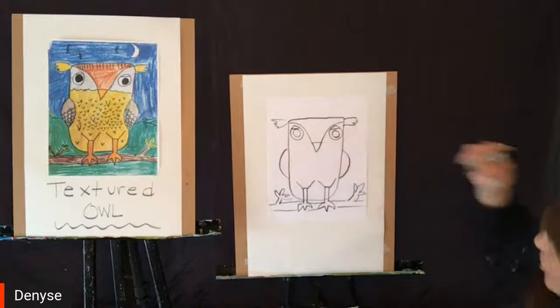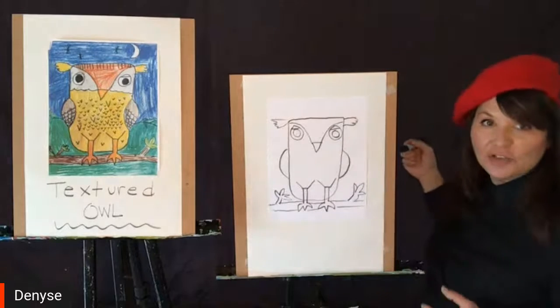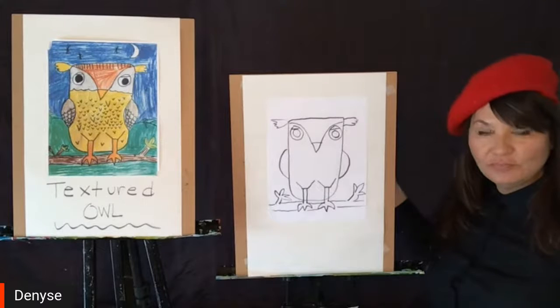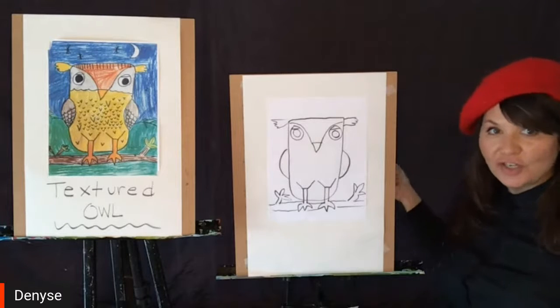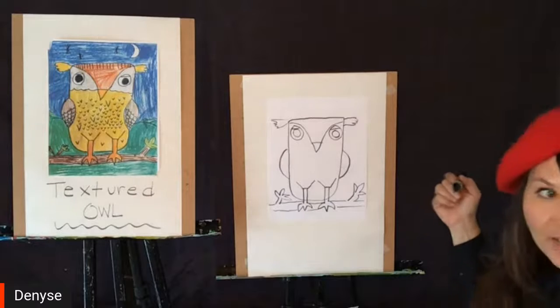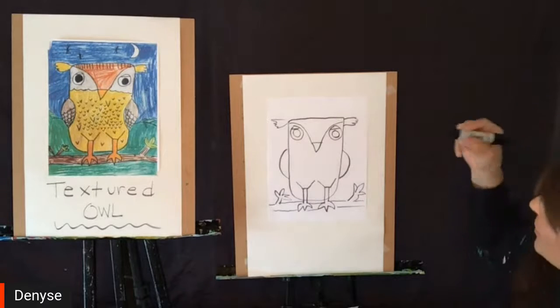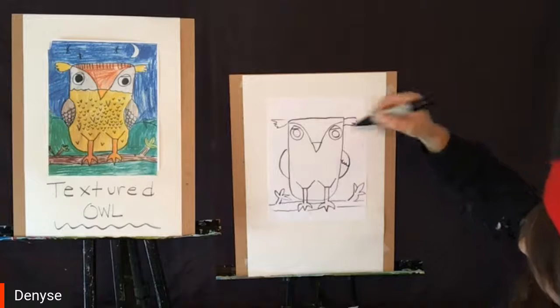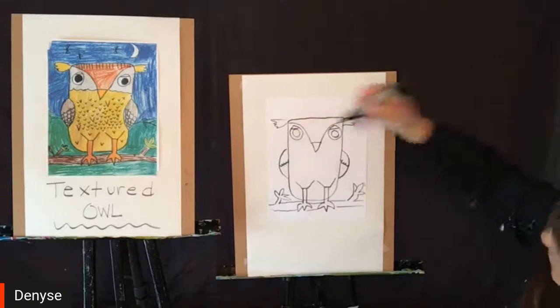The leaves could have texture. The bark can have texture. The owl's feathers can have texture. All those things could have texture. So a great way to make texture on the wings would be, I'm going to do a wavy line, wavy line, wavy line, wavy like that on both sides.